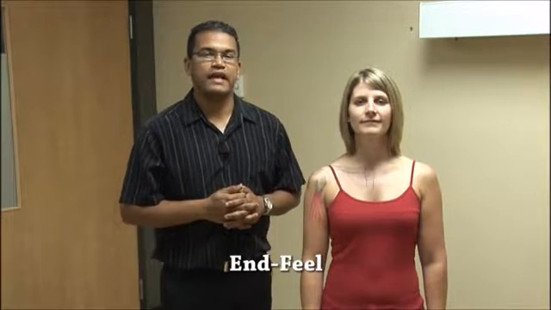Assessing passive range of movement can help you identify the cause of limited movement. For example, in neuromuscular weakness, the patient's active range of movement is limited, but passive should be normal. Whereas in bony, ligamentous, or capsular problems at the joint, both active and passive are limited. Also, assess the end feel.